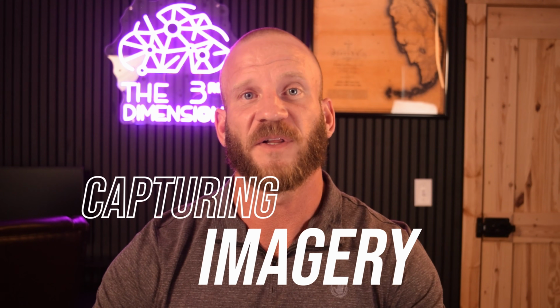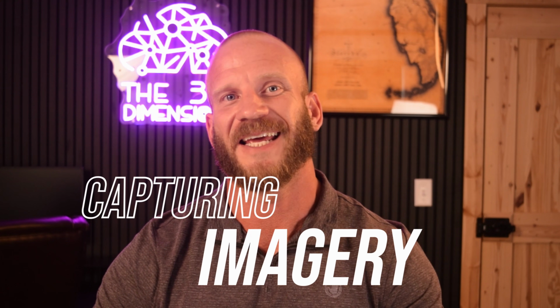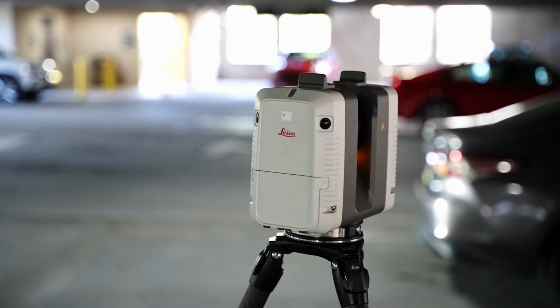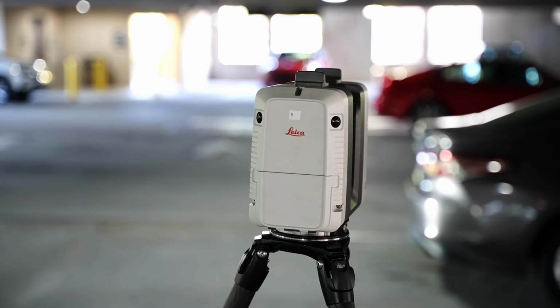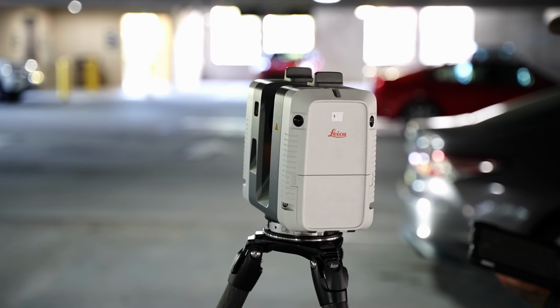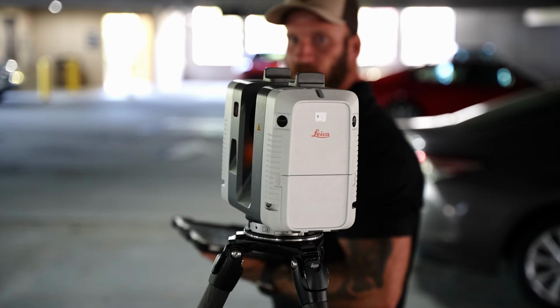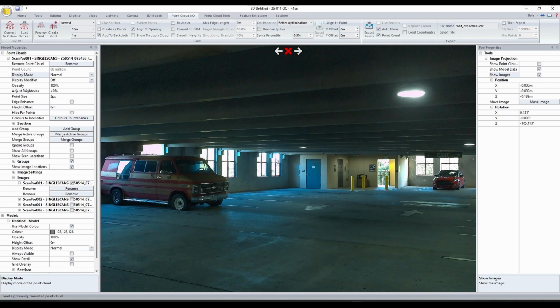For most terrestrial laser scanners, you have the option to take imagery with your scan data acquisition, either using internal cameras built into the scanner or an external camera attached to it. A series of pictures are taken, usually immediately after the scan data capture, and those images are stitched together to create a panorama image.